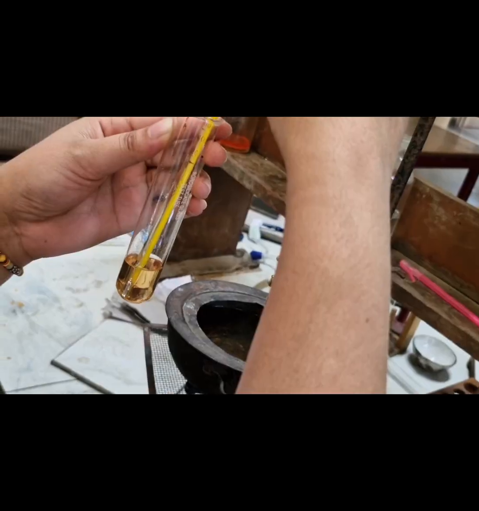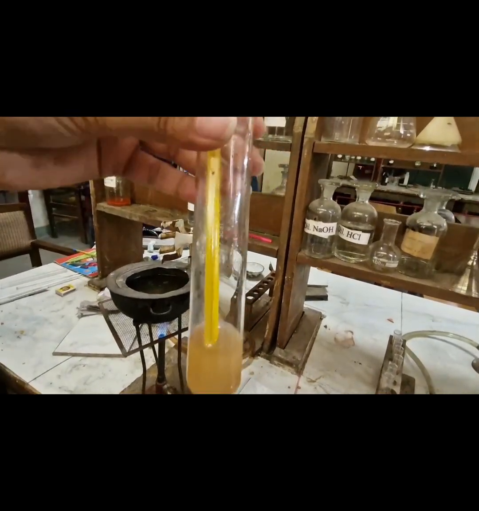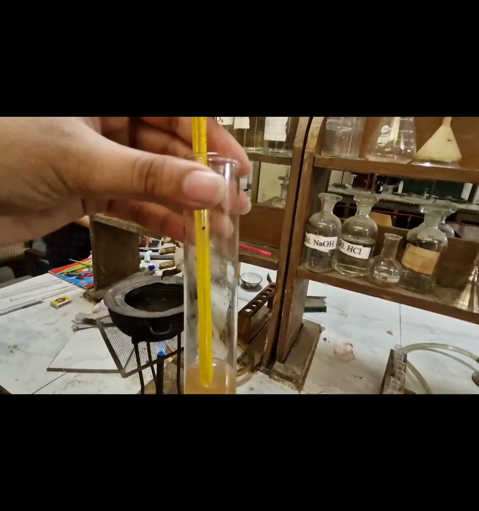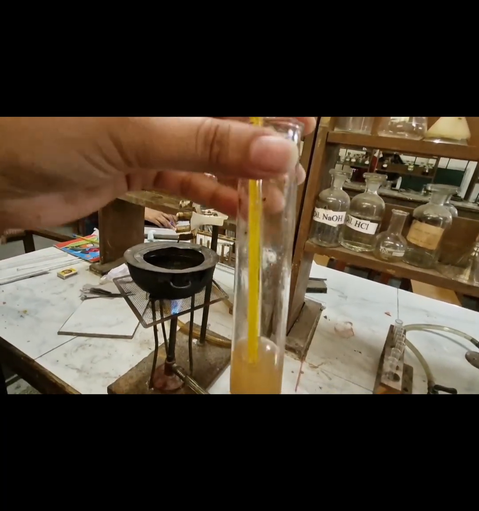Now we will allow the solution to cool. Again turbidity appears and now we will note the temperature at which the turbidity appeared.